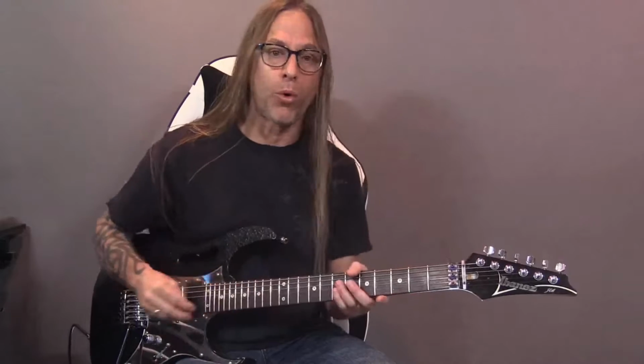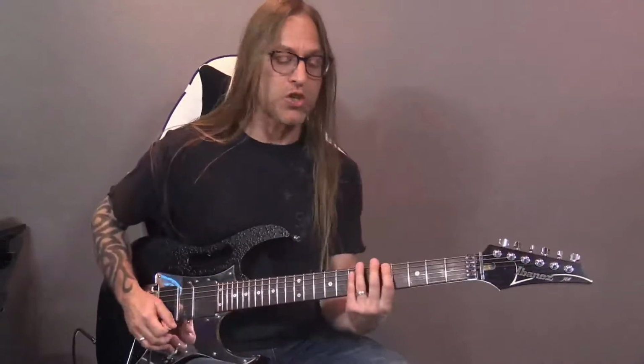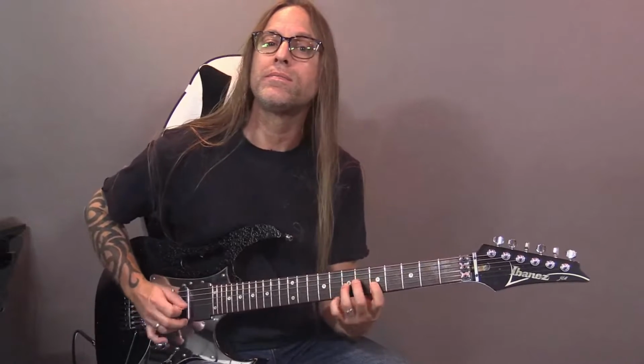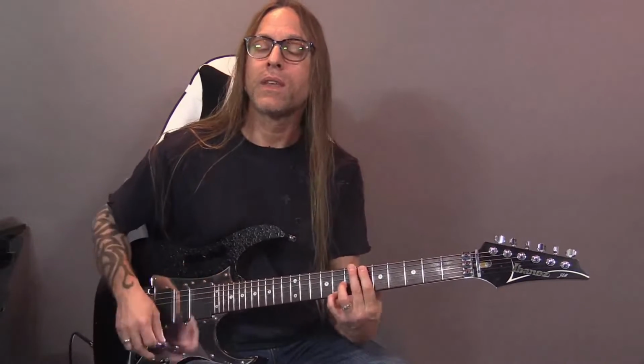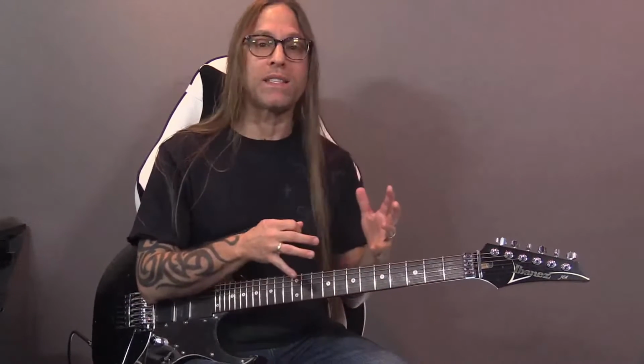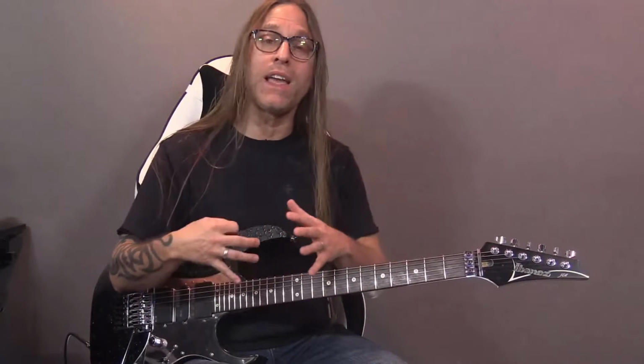When I used to teach private lessons a lot, one of the things that I came across a lot with students is people had a really hard time memorizing their fretboard. For instance, if you just took your first position of minor pentatonic in A, you could memorize that, but people had a hard time memorizing the other positions and how to see them and how to connect them together.